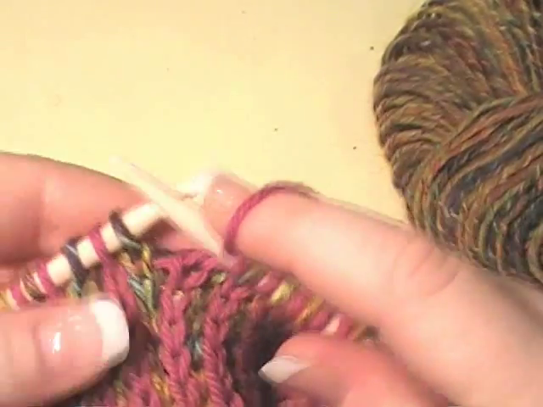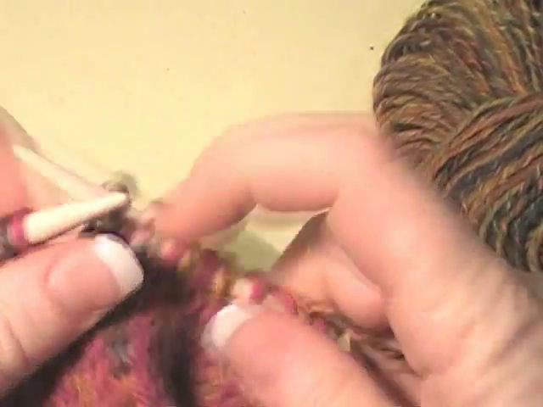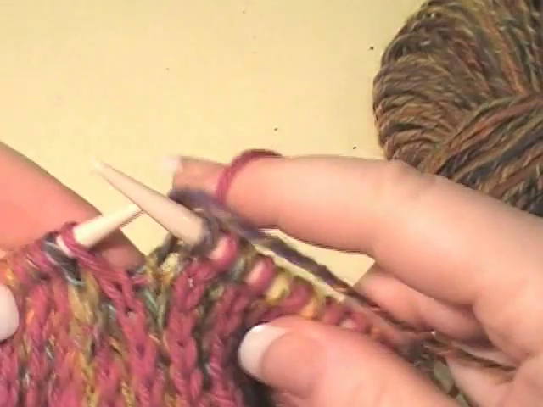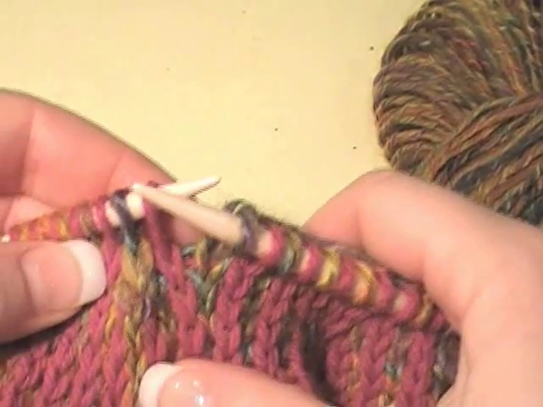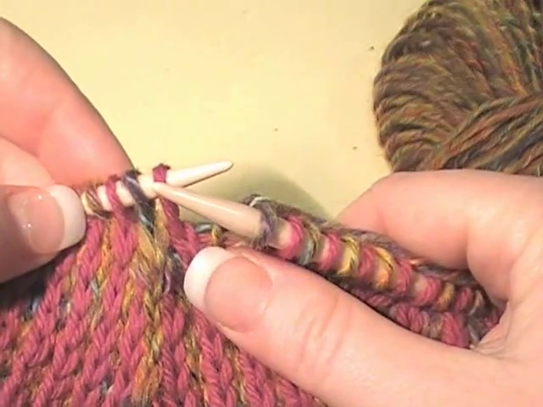For this hat design, we incorporate a central double decrease. There's a few different ways of doing it, but what I've done for this particular one is have it so that the center stitch lies nicely in front of the 2 that are being decreased on either side.